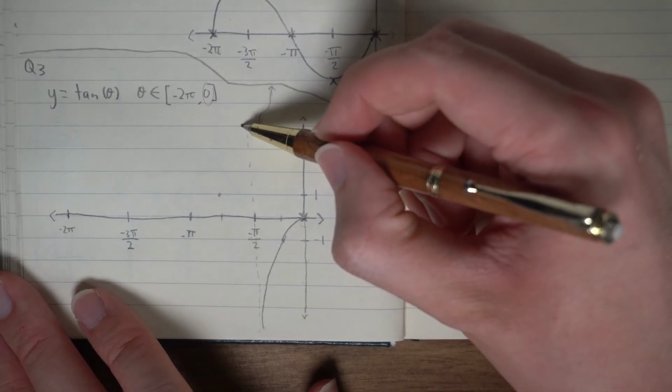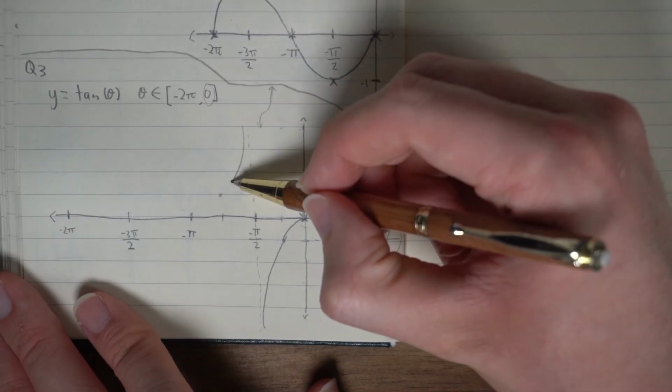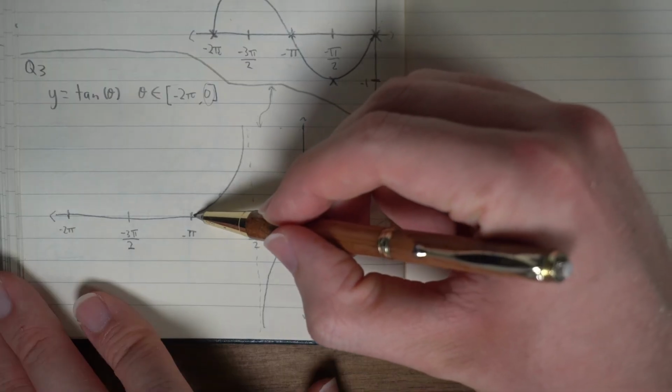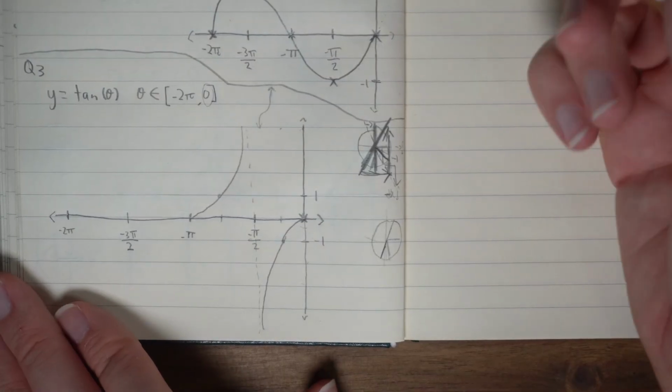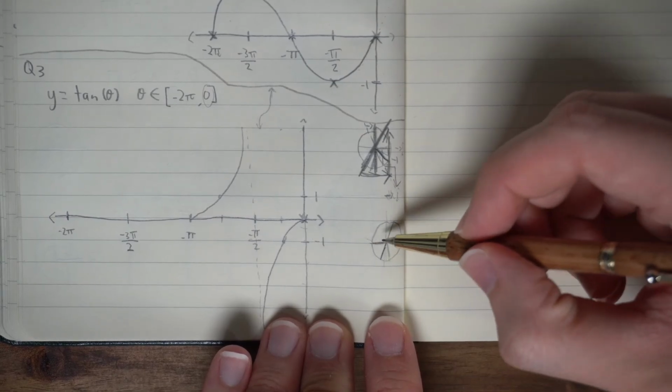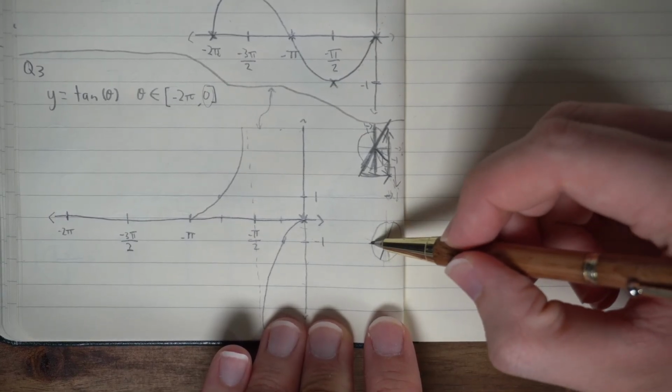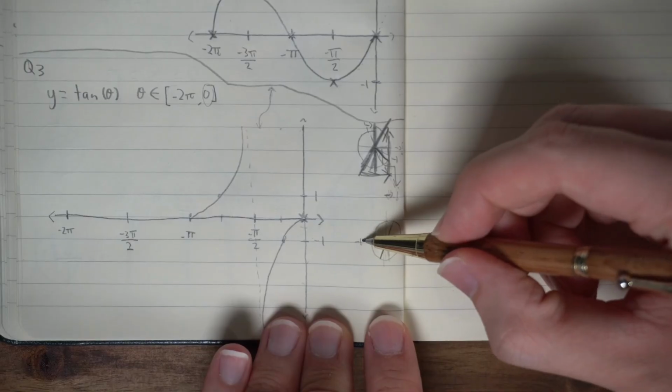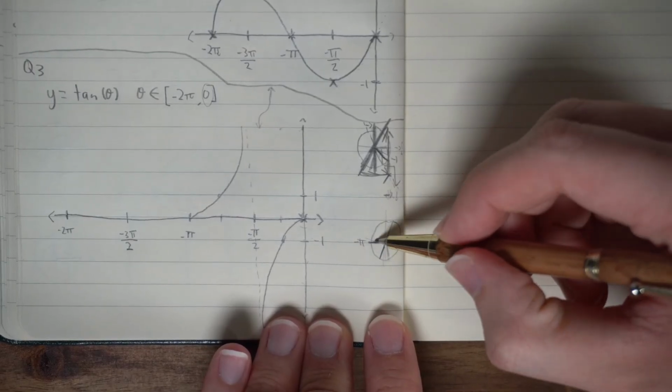So we'll come down from here, through there, and like that. Not bad. And then we get all the way over to here, and we have a gradient of 0 at negative pi because we're completely flat.